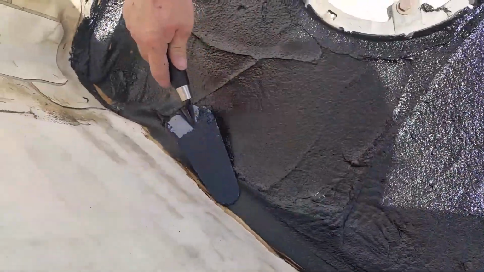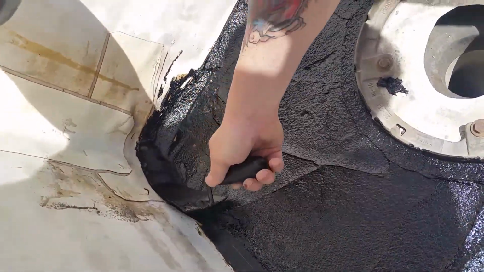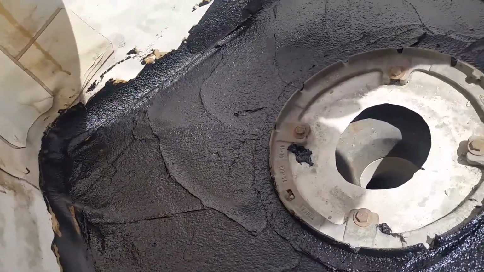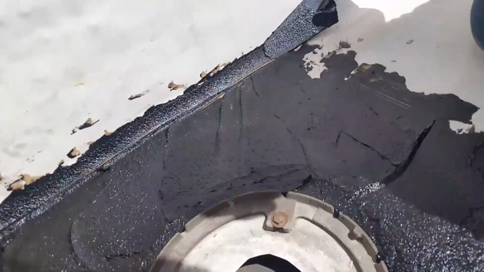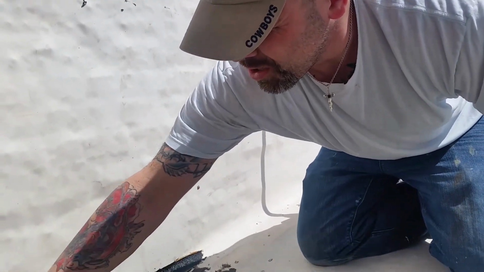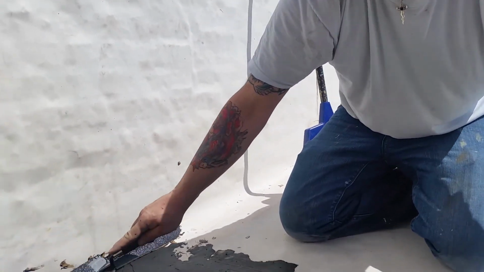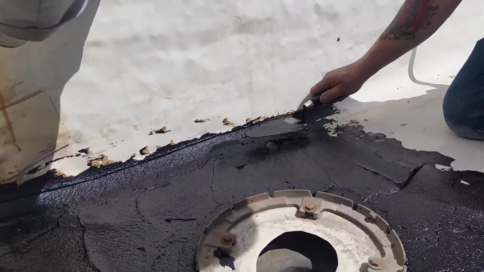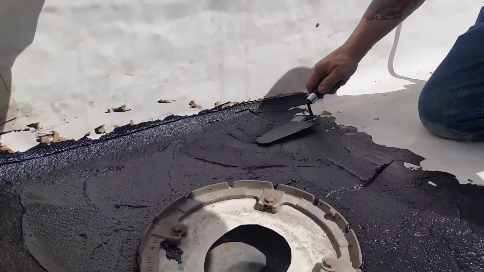The last thing you'll see I'm doing here is going around the perimeter real nice with this, because that's where it's going to matter the most. Because if it gets under your patch, you've just allowed your leak to continue just under what you've done. So you just do that real nice with your trowel, and then you come back on it gently, and that'll leave you a nice lip, a nice sealed edge, and we're good to go.